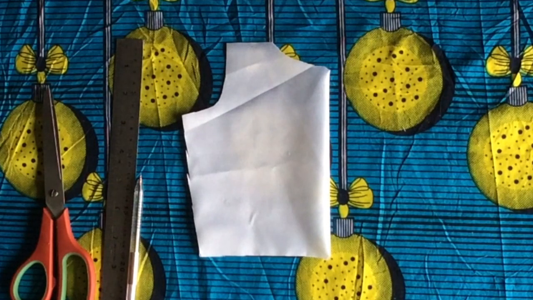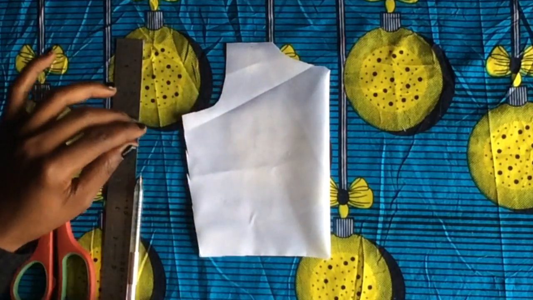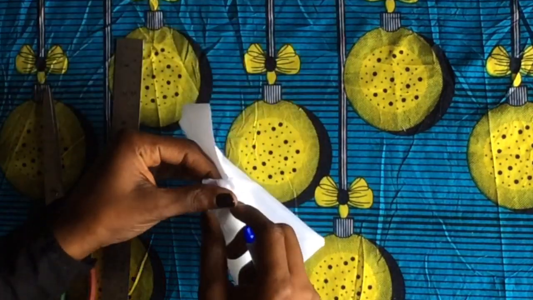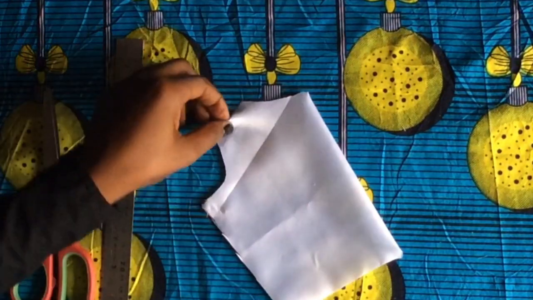So in this video I'm going to be showing you how I manipulate my stretch stripe to create different effects. So we're going to be starting off with this front bodice effect here. So here I have the front bodice of a blouse I'm trying to create the stripe on.